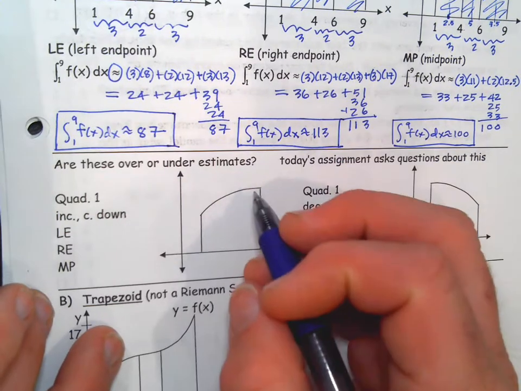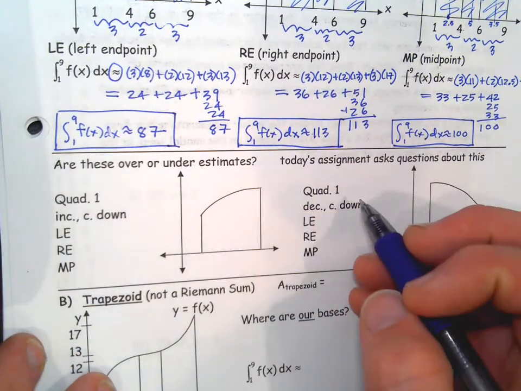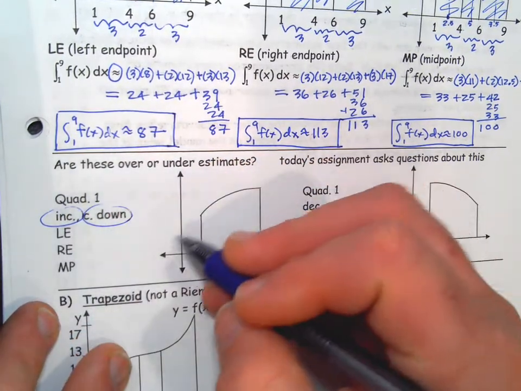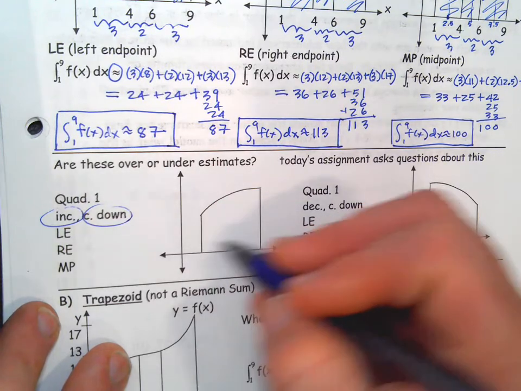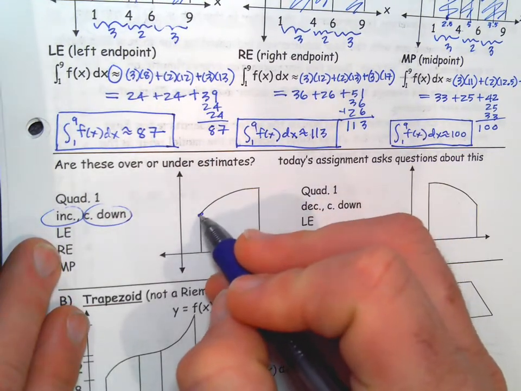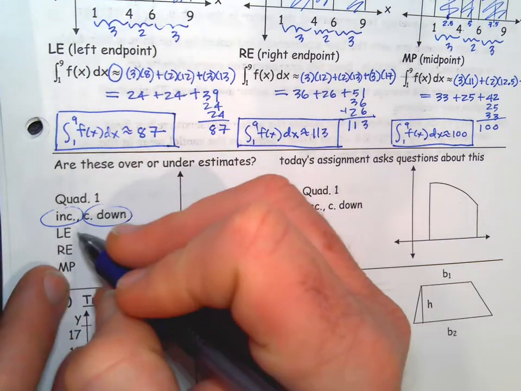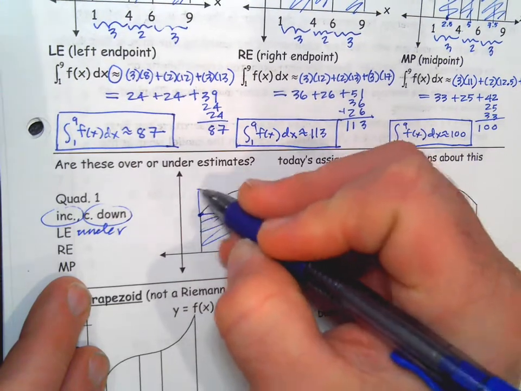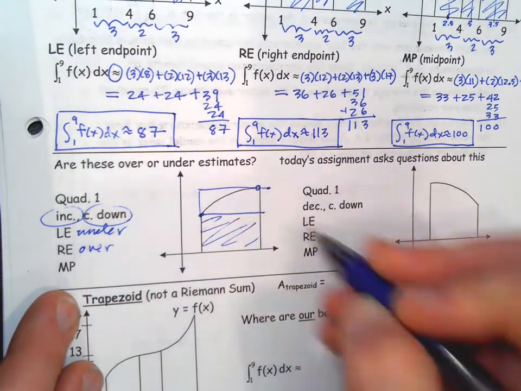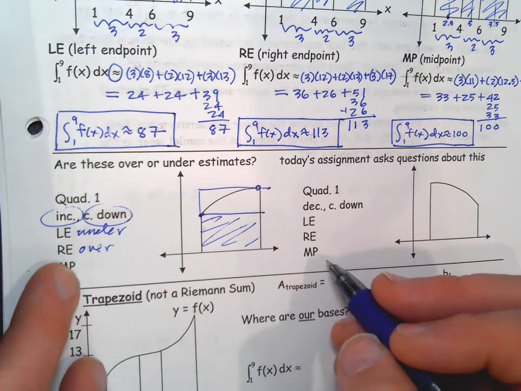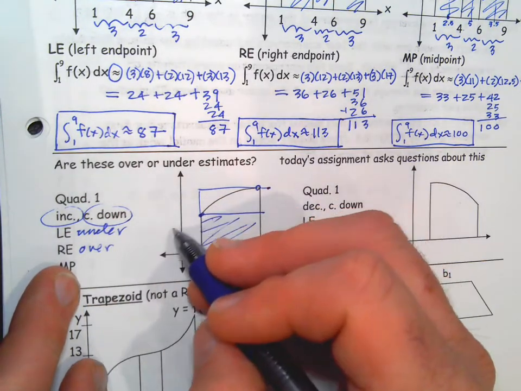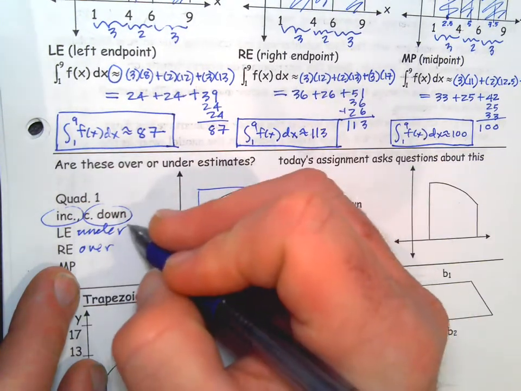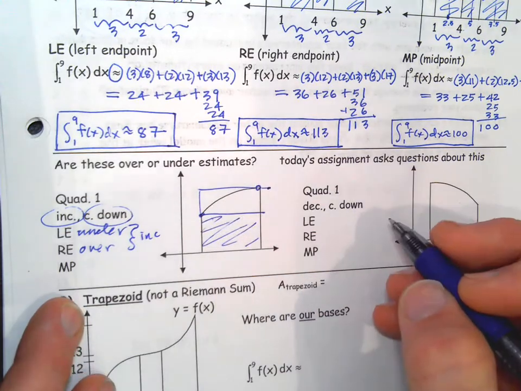Now, here we'll just do a couple examples. Quadrant 1, it's increasing and it's concave down. So it's going up, it's concave down between 2 points. Okay, if you use a left-end approximation, that is clearly an under approximation, right? You use a right-end, that's clearly an over approximation. So left and right don't have to do with concavity. That just has to do with the fact that the graph's going up, right? So this one deals with increasing. That's the only reason. Concavity doesn't matter.